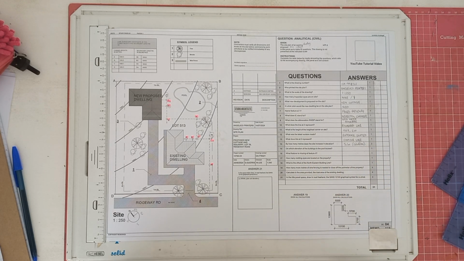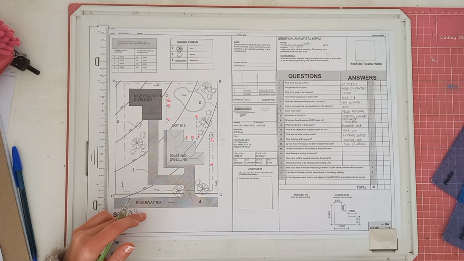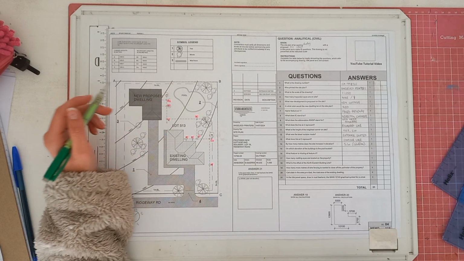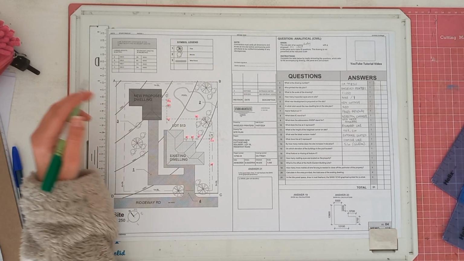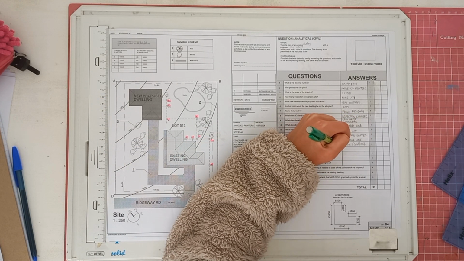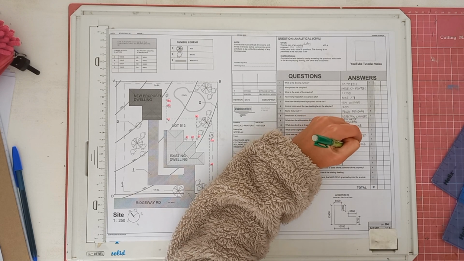Then it says on which elevation of the buildings is the pool located. So we are going to look at our little north scale here. So we've got north, east, south, west. Between that we'll have northeast, but if we have a look, our pool would be more in the northeast section. Okay, but you can say east, northeast, but I would say be more specific and say northeast.